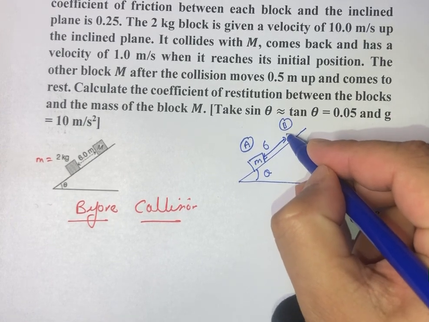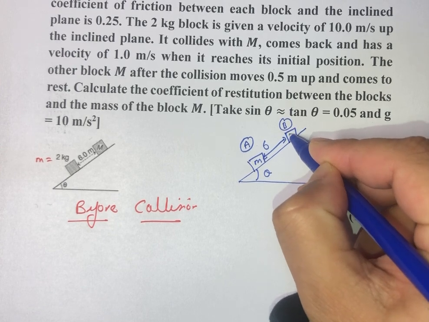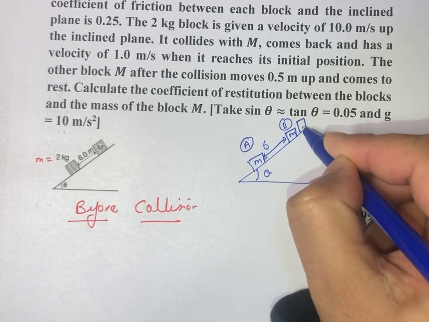At this position, it will collide with capital M.